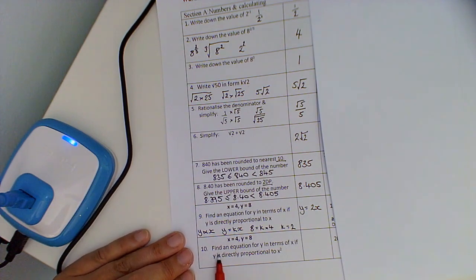Okay, question 10 then. Find an equation for y in terms of x if y is directly proportional, this time, to x squared. Okay, so it's important we note that it's x squared. So we're going to do the same. Y is equal, again, direct proportion means I'm going to multiply my k by my x squared. Substitute in our values. So 8 is equal to k times 4 squared. 4 squared is 16.